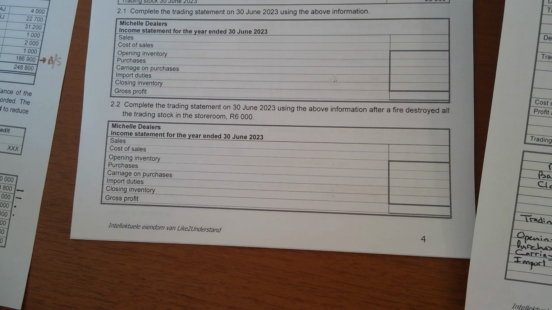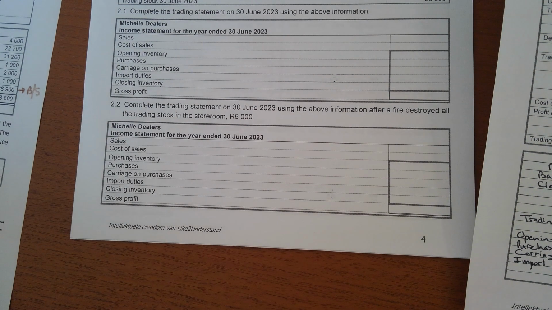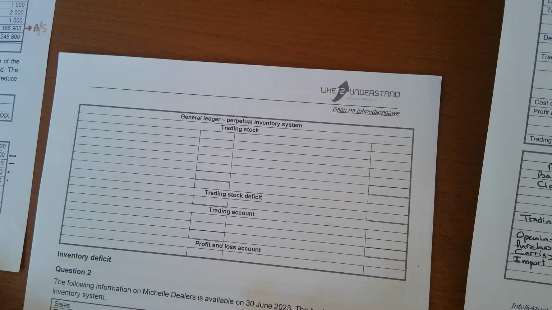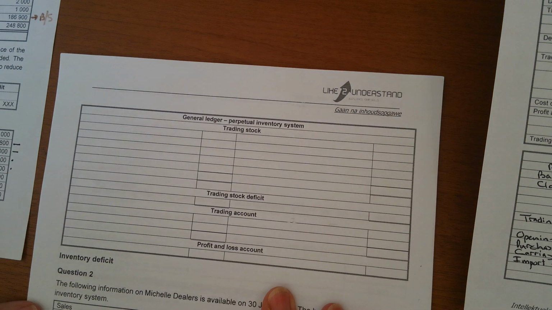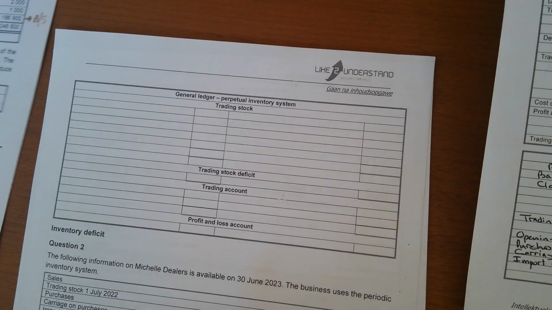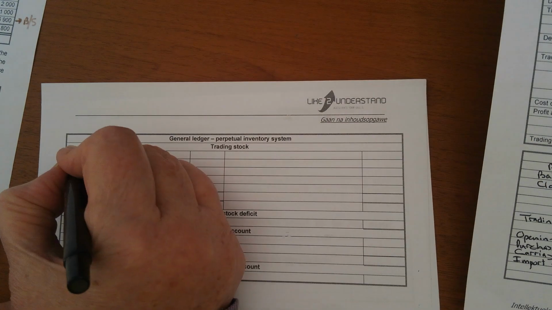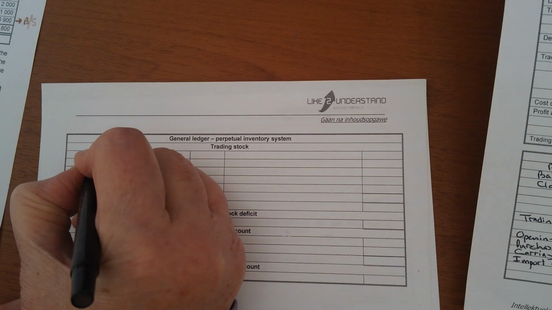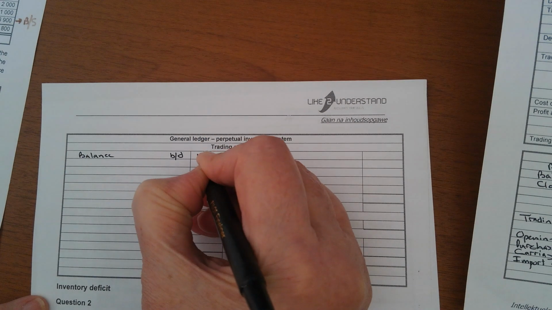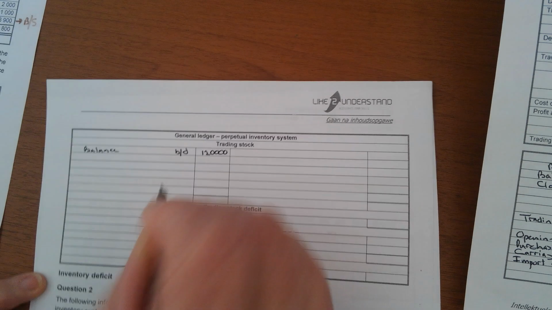Okay, if we look at our trading stock account and we look at the entries that we will record for that same exercise, the opening balance is 120,000. So I will have a balance here at the beginning of the year of 120,000 rand.